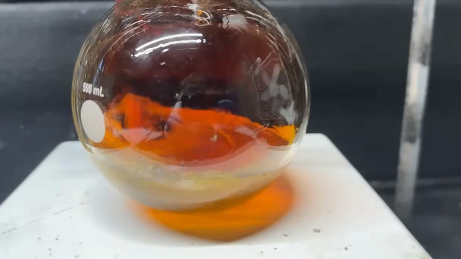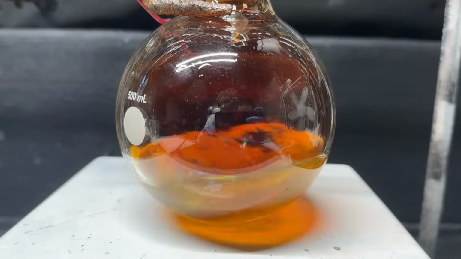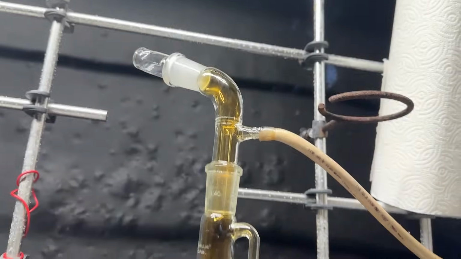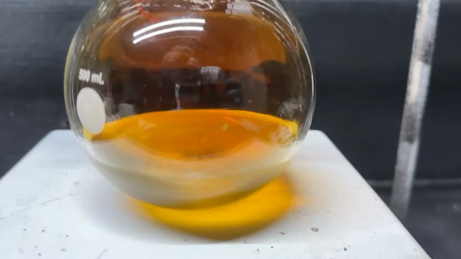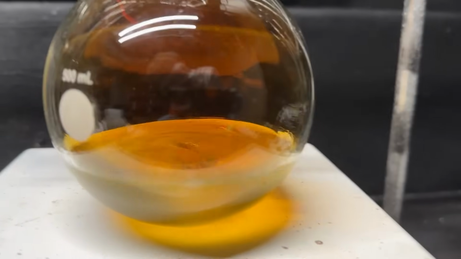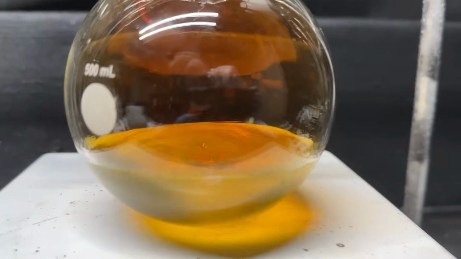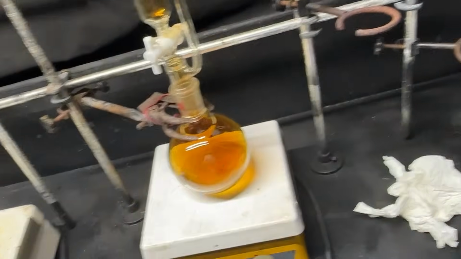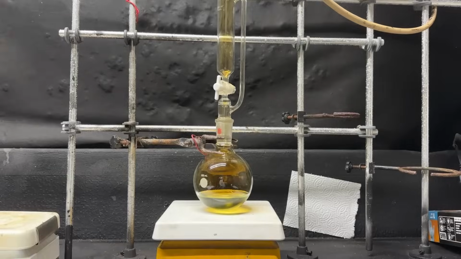But I mean, it's really nothing amazing. That's all it looks like. Pretty boring, but it's gonna create a nice smell afterwards. Okay, the addition is done. Flask is starting to cool down now, so I'm just gonna let this run for about 2 more hours, make sure everything gets fully oxidized, and then we'll begin our workup. And I'm excited to see how this smells, very excited.